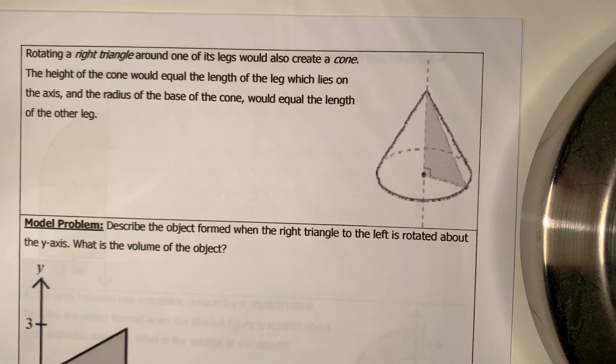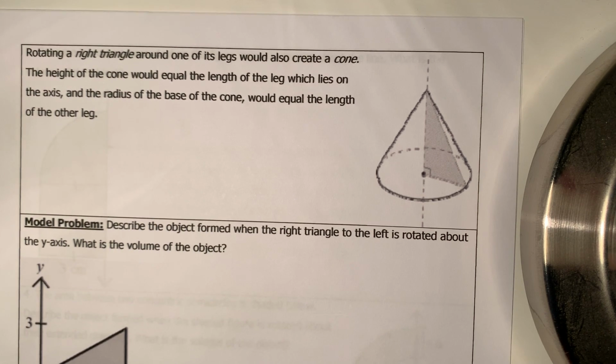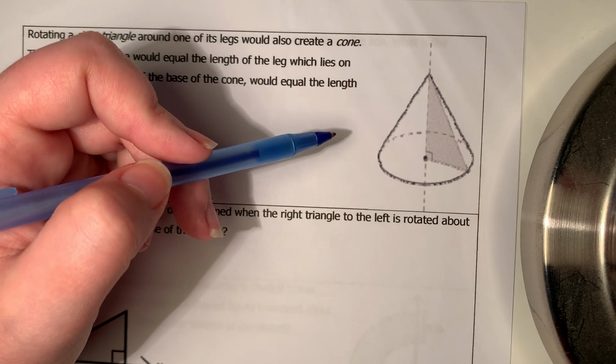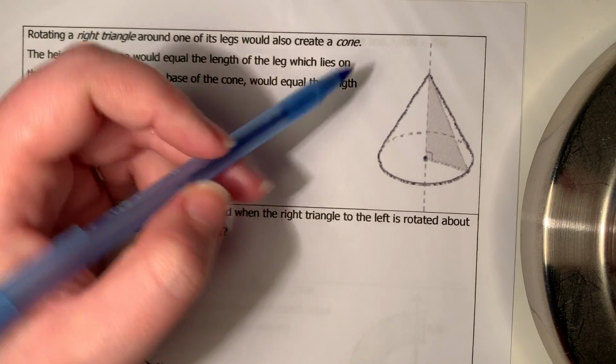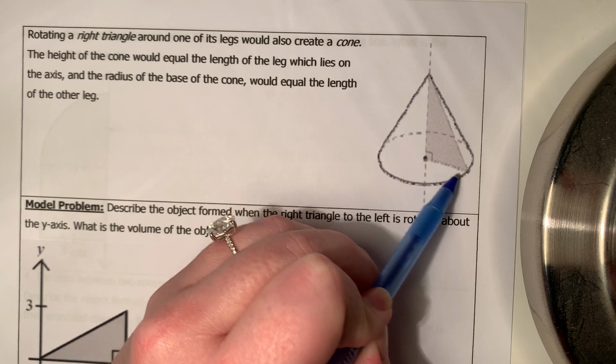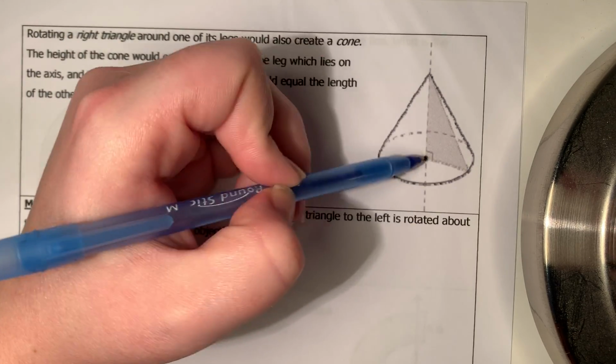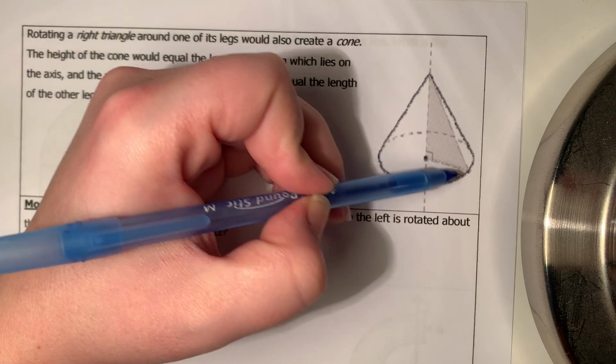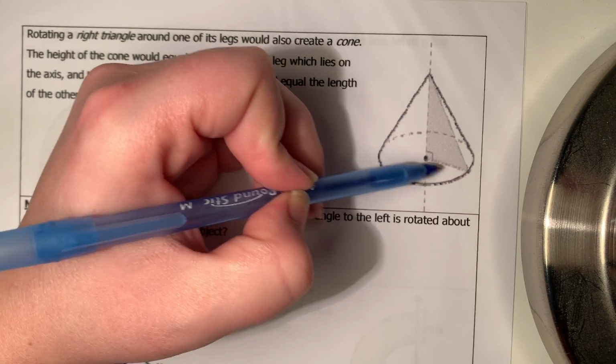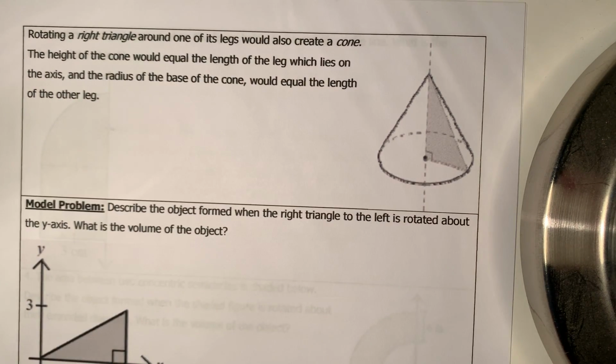If we rotate a right triangle around one of its legs, it's also going to create a cone. The height of the cone would equal the length of the leg which lies on the axis, and the radius of the base of the cone would equal the length of the other leg. Just like with the rectangles and the cylinders, since we're only rotating about one of the legs of the triangle, what we end up with is the radius of the cone as opposed to the diameter.